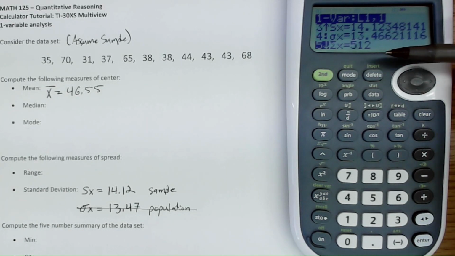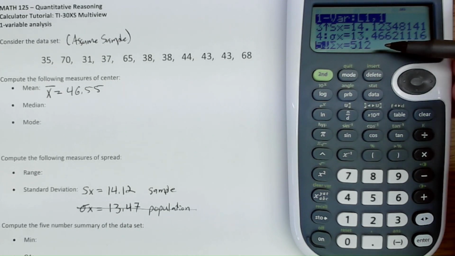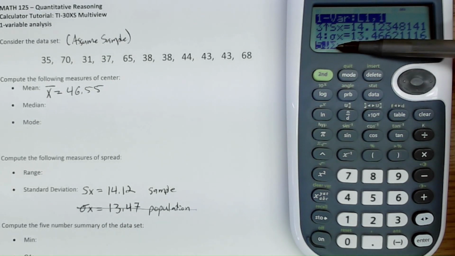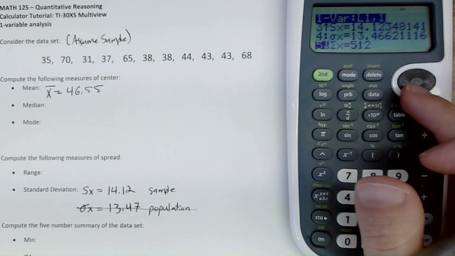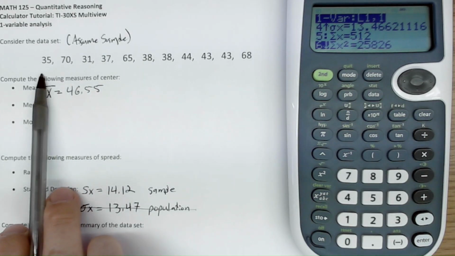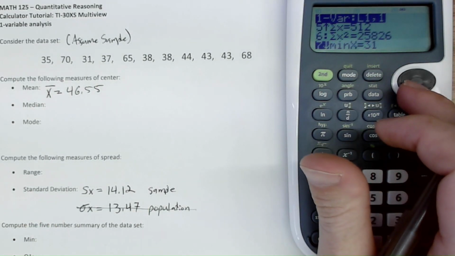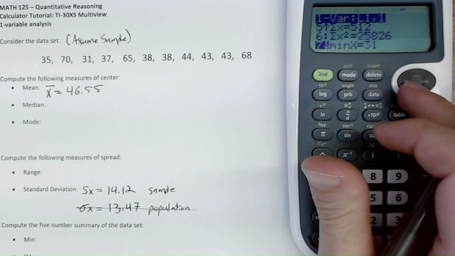Moving down the list, there are some items that the calculator computes that would be useful for some classes, but not necessarily for Math 125. The sum of x, so capital sigma x, just adds together all of the x values. The sum of x squareds squares each of these values and then adds the results together. We're not interested in that. Then we get to the 5-number summary.